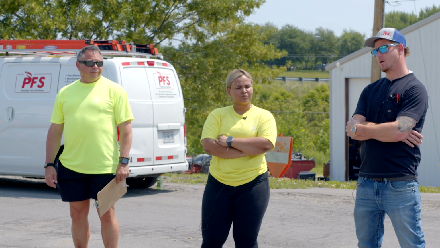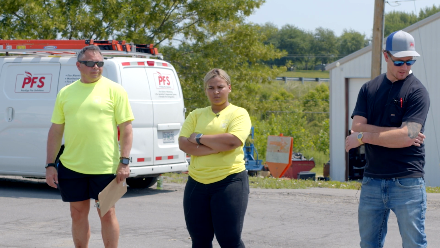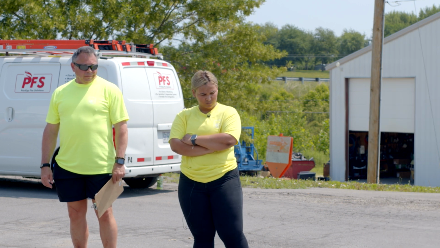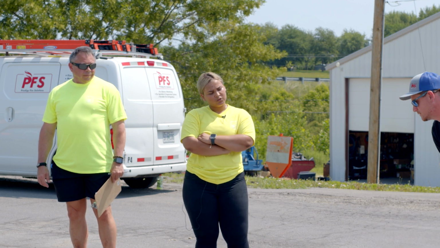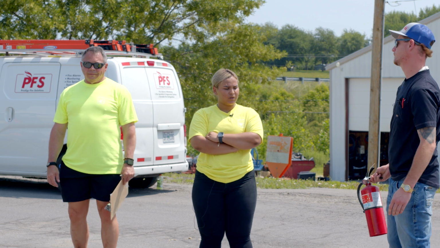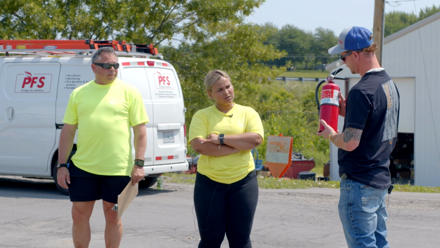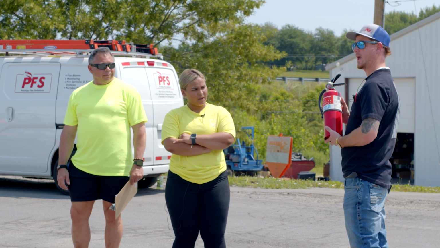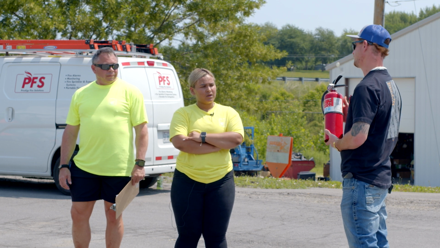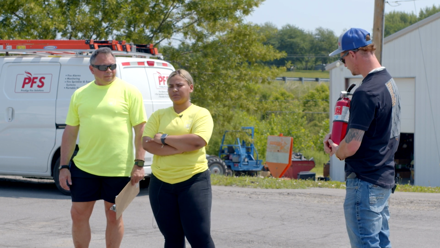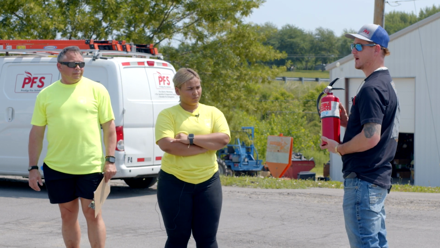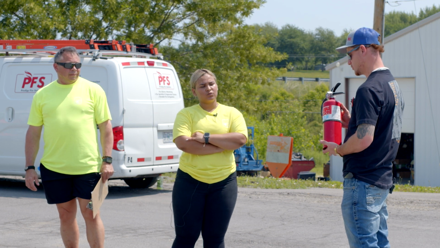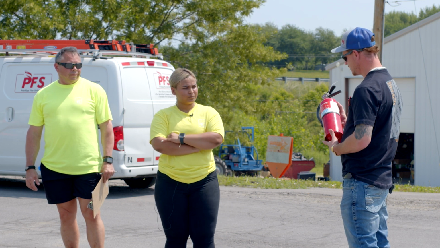So next, we'll go ahead and go over the extinguishers here. So this here is an ABC fire extinguisher, and this is a 5-pound fire extinguisher.